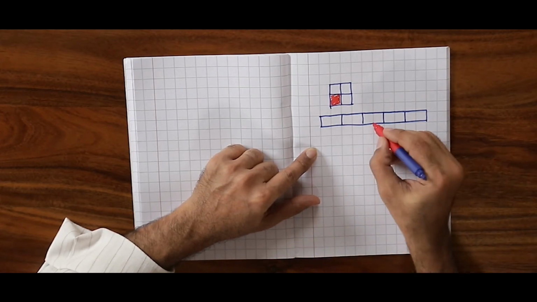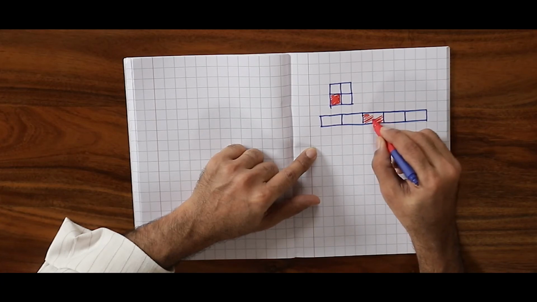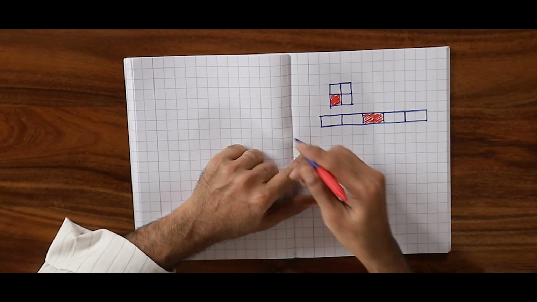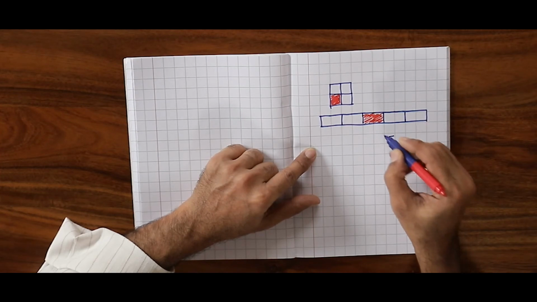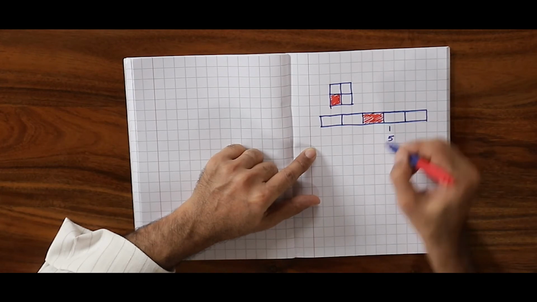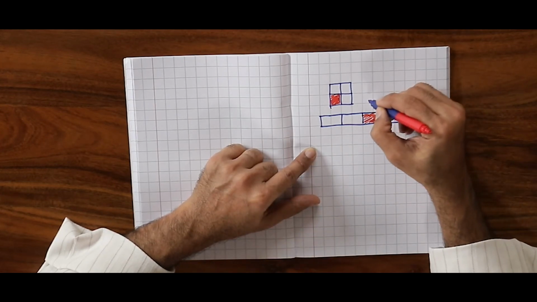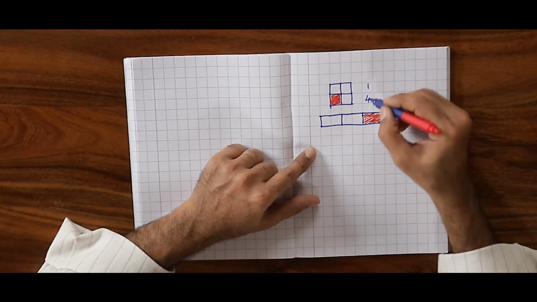I will color this portion, that is, out of five portions, I have colored one portion. So, this is how I can show one of five. In the previous example, out of four equal parts, I have colored one division.